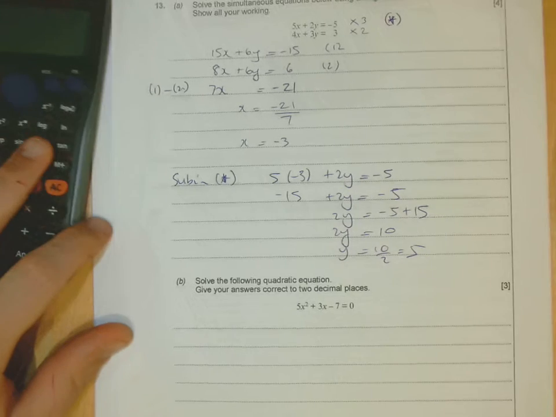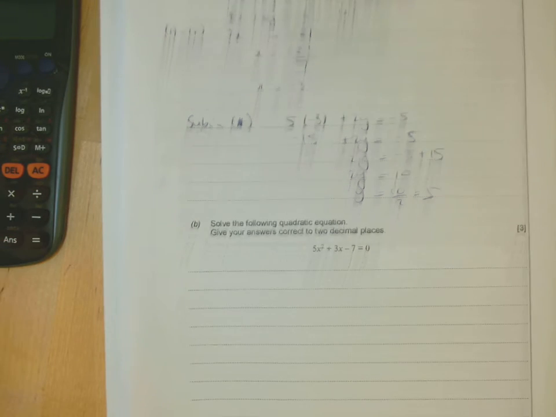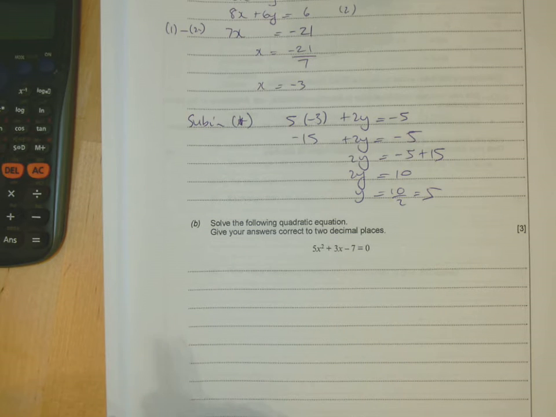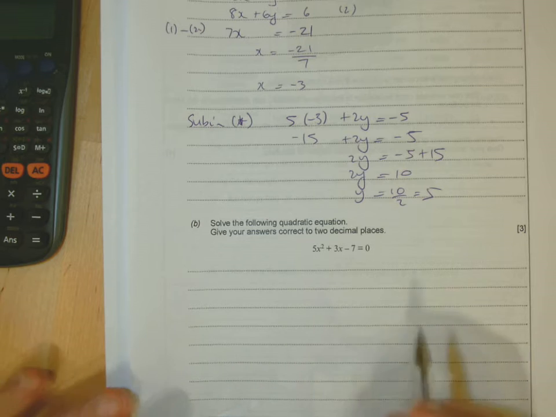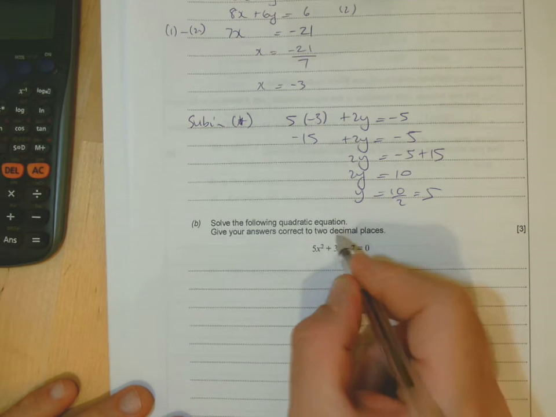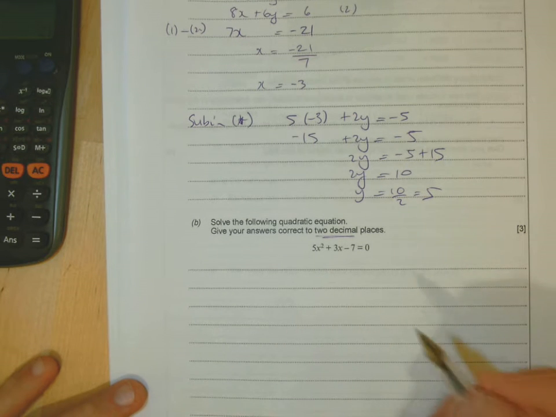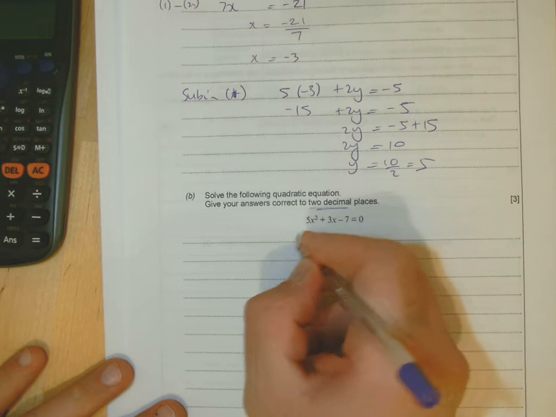Part B then, it says solve the following quadratic equation. Give your answer correct to 2 decimal places. So when you need to solve this, there are 2 ways that we learn to do it. You could either factorize it, put it in terms of 2 brackets. But when they say give your answer to 2 decimal places, brackets are not going to work, right? So you're going to need to use the formula method. The formula they give you, so don't worry, the formula is on page 2.